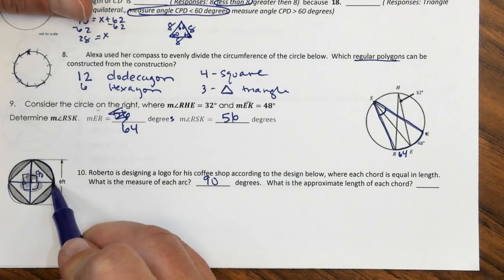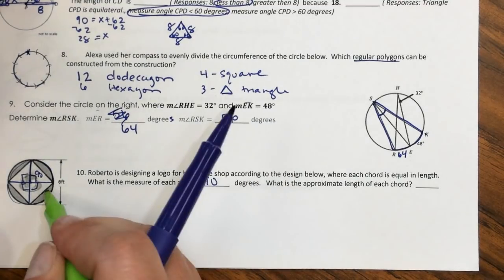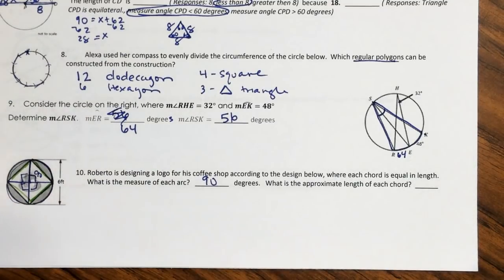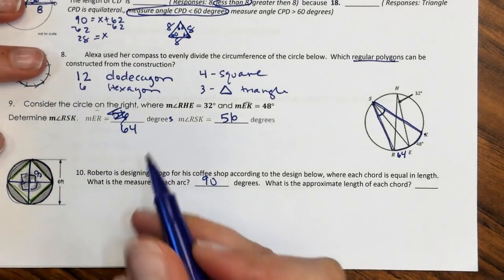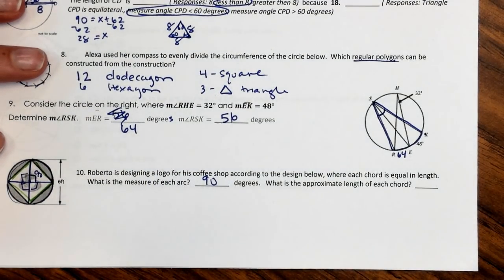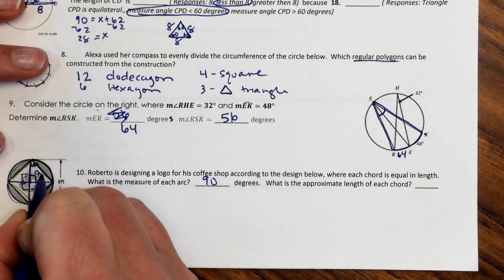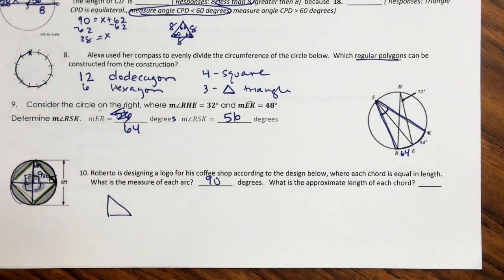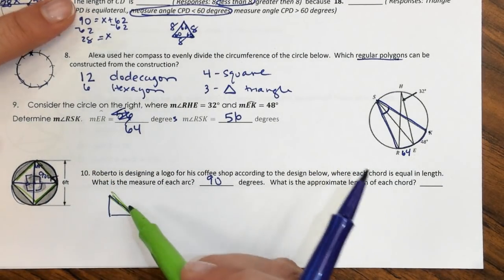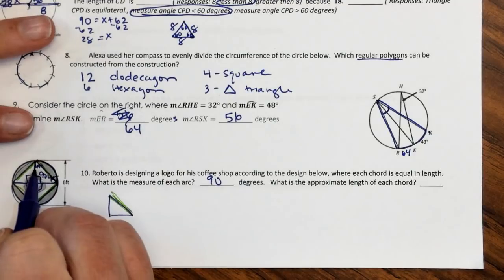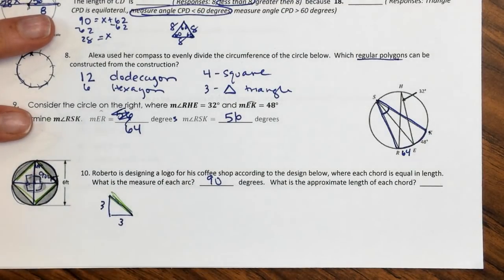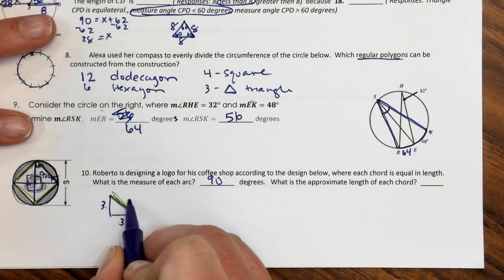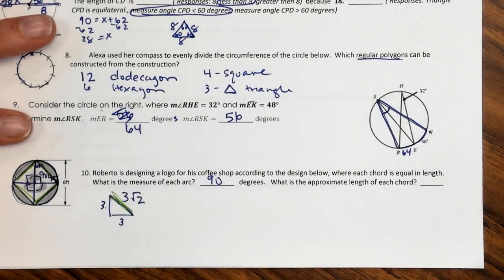Okay, and the chords are, I'll show you in a different color. This is the chord here, chord, chord, chord. So there are 2 ways of doing this. You can either remember we have a 45, 45, 90, so we're looking for the chord. This is the green part here. Or we know that this is 3 and this is 3, so you can also use the Pythagorean theorem. Or you could just know that this is 3 square root 2.